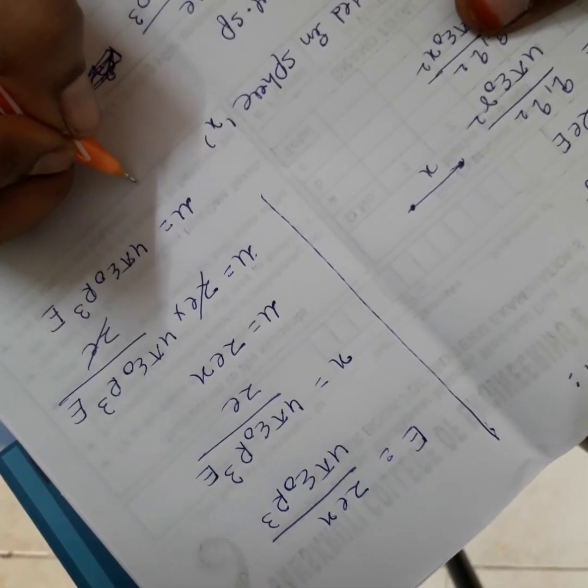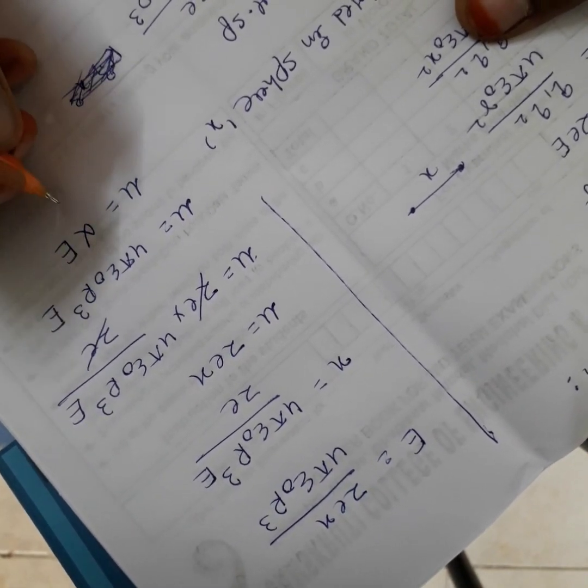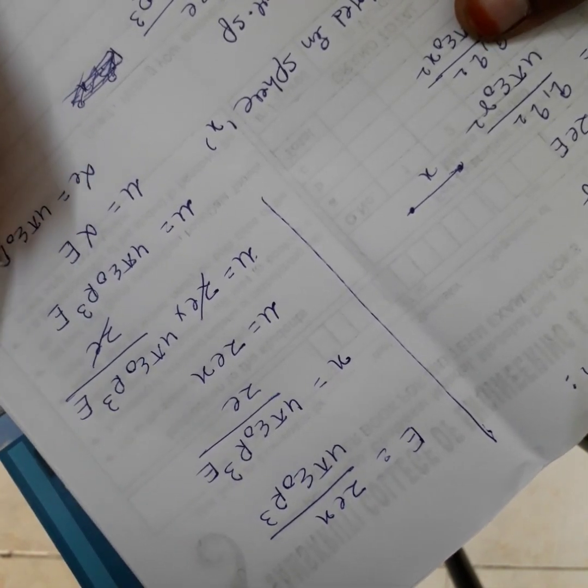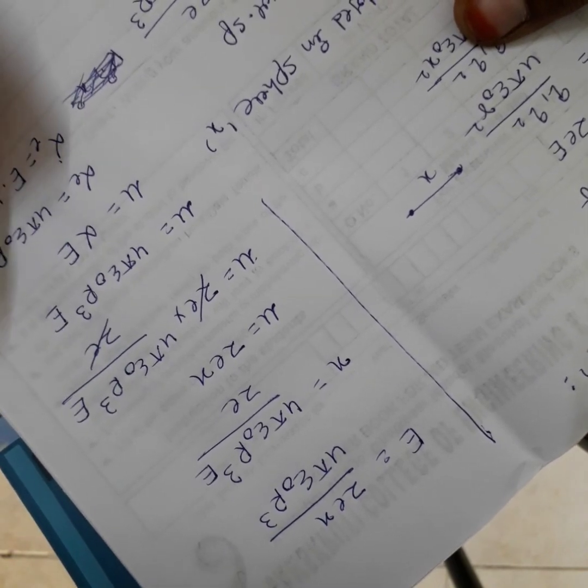So we can write mu is directly proportional to E. From this, mu over E, we can say that 4 pi epsilon naught into r cube is the polarizability of the electronic polarization.